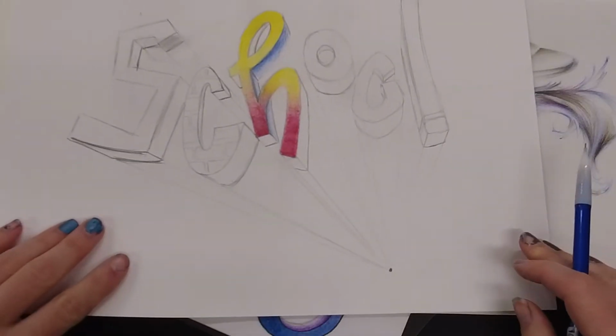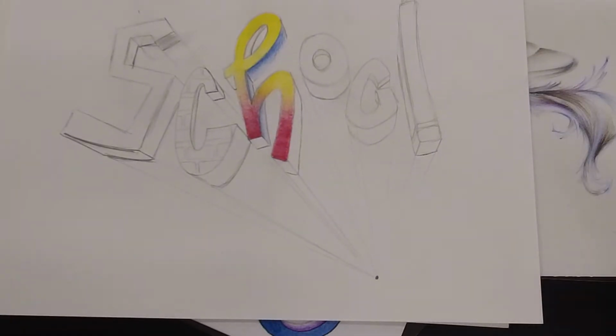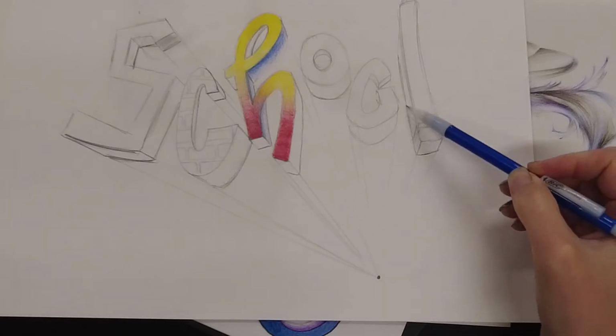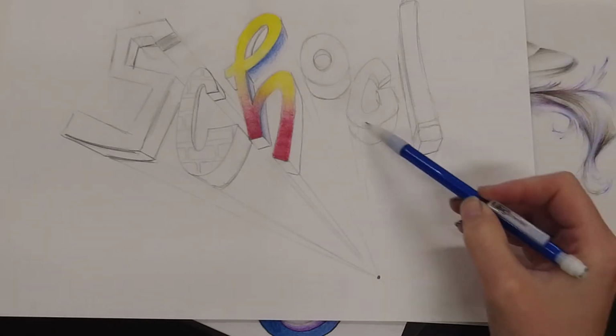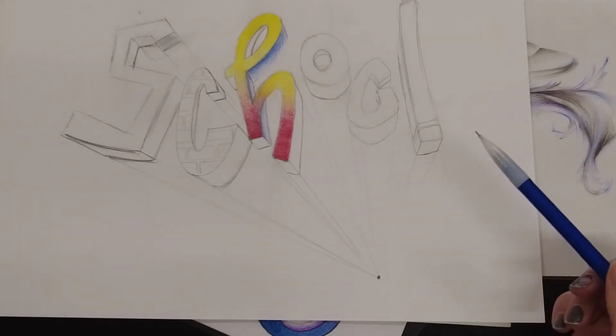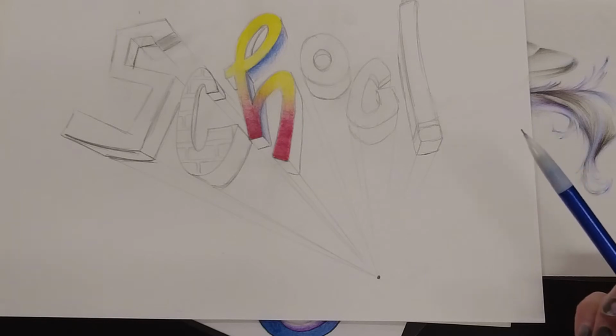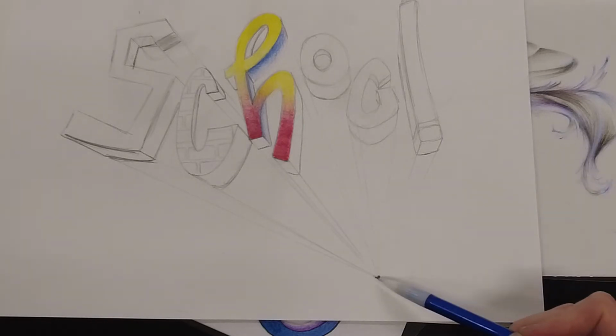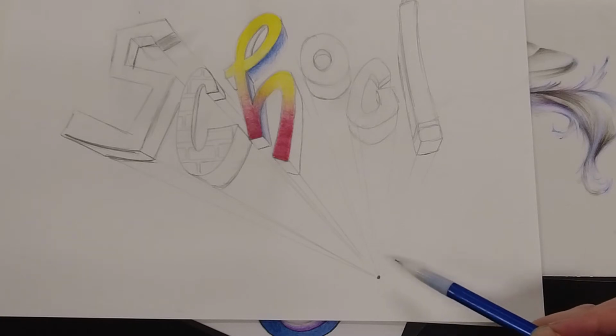On this example, which is a little further along, you've got your vanishing point here, and you can see the sides and the bottom of each of these letters. The exact side, bottom, or top that you see on each letter is determined by where your vanishing point is.